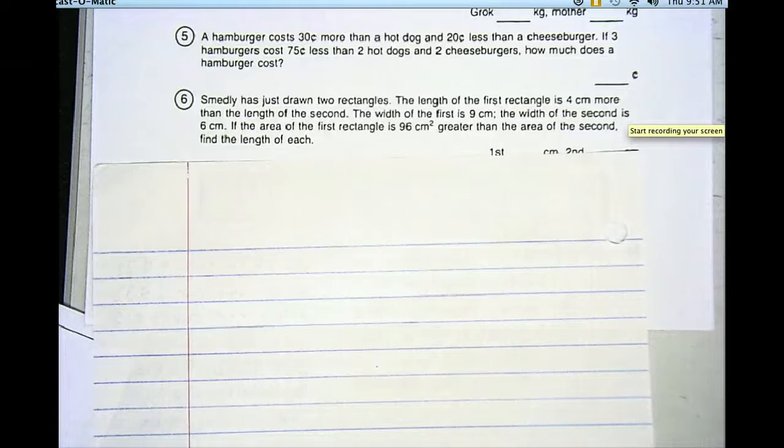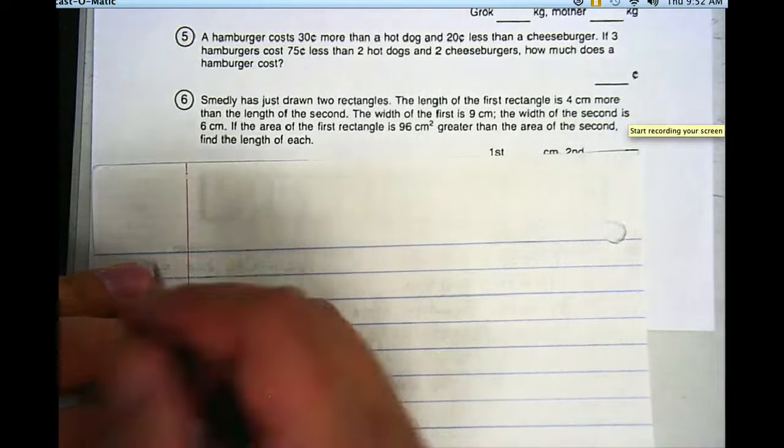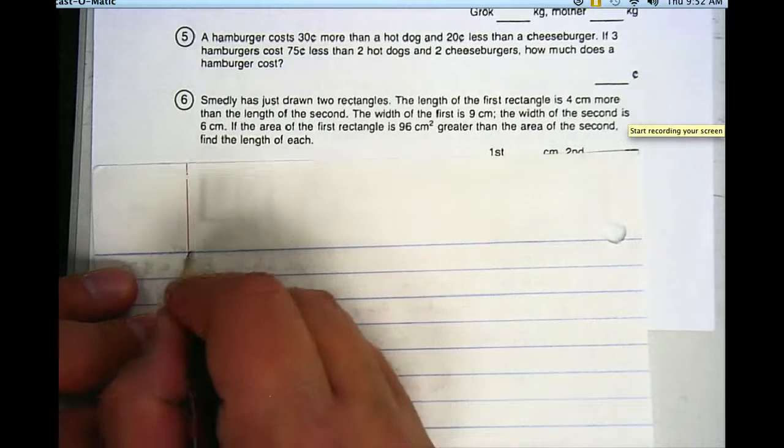So Smedley has just drawn 2 rectangles. The length of the first rectangle is 4 more than the length of the second. The width of the first is 9 centimeters, and the width of the second is 6 centimeters. If the area of the first rectangle is 96 centimeters greater than the area of the second rectangle, find the area of each. Actually, I'm not even going to define the variables for this one, I'm going to draw a picture.